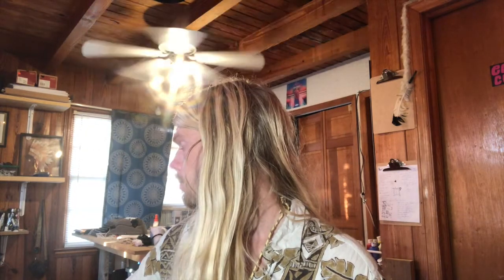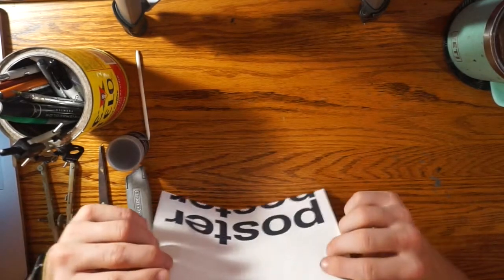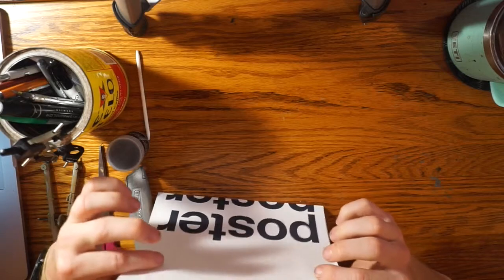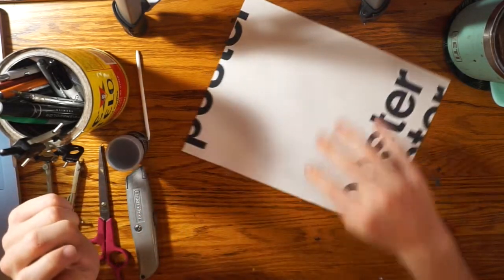So let's get out of the computer real fast, and we will begin that. So I have the poster here. We printed it out on the printer that we were scanning. Haven't done anything to it yet.